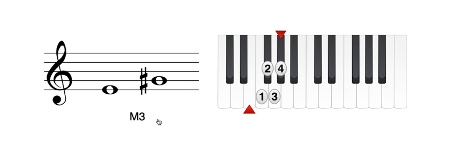E to G sharp, another example of a major third. E to G, there's the third on the stave. Count up your 4 semitones: F, F sharp, G, G sharp. E to G sharp is your major third.